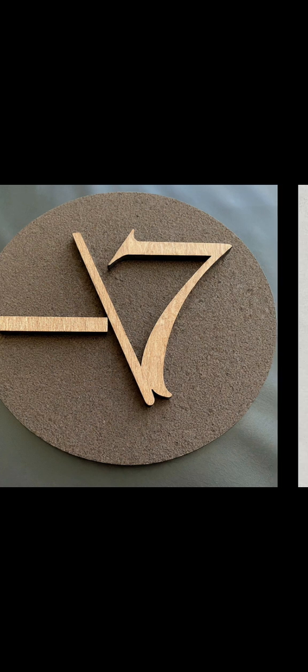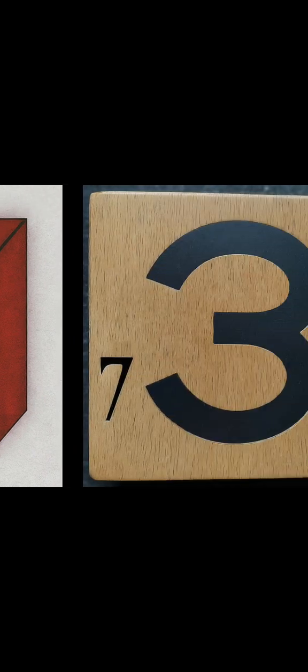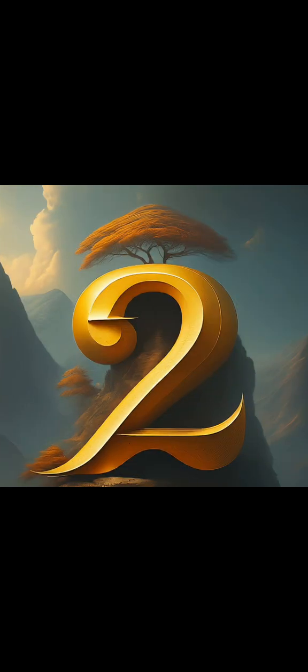Surds in geometry. 15. Pythagorean theorem. The Pythagorean theorem involves surds when dealing with non-right triangles. 16. Trigonometric ratios. Trigonometric ratios, such as sine, cosine, and tangent, can involve surds when dealing with non-special angles. 17. Geometric mean. The geometric mean of two numbers involves a surd. 18. Regular polygons. The side lengths of regular polygons with more than 6 sides often involve surds.